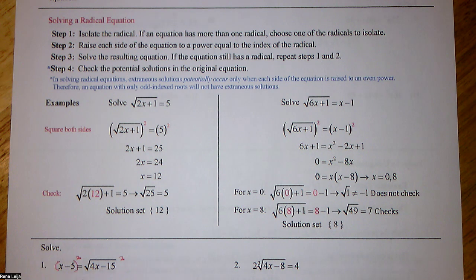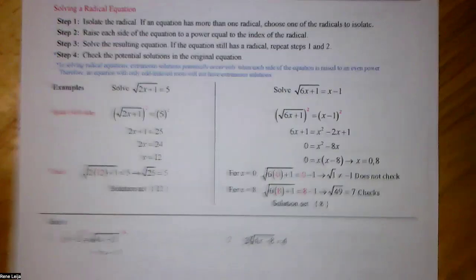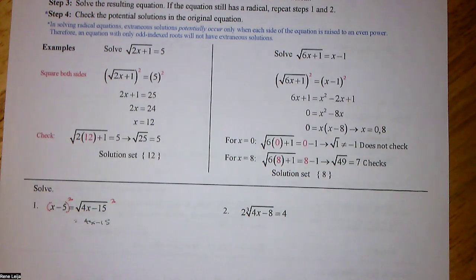So on the right side, the square of a square root is just going to knock each other out to just give you the 4x minus 15. Now, it's important that you can multiply this out really quick. And I know a lot of you, well, some of you might make the mistake and say, oh, that's just x squared minus 25. No, it's not. This means x minus 5 times x minus 5. So that means you would have to FOIL. But I want to emphasize a shortcut to you.